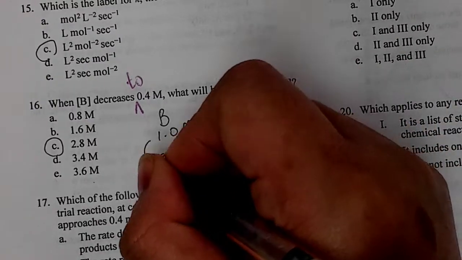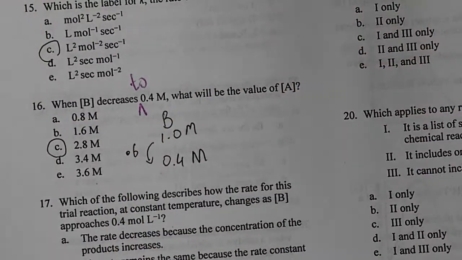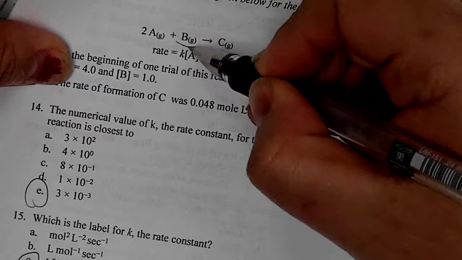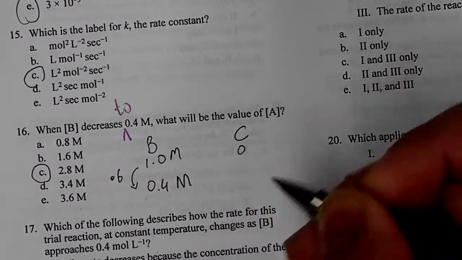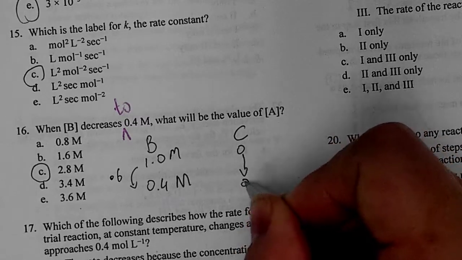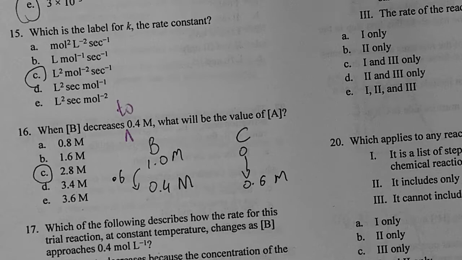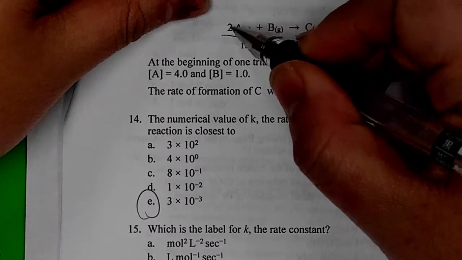So that means B goes down by 0.6. If you go back and look at the top one, B and C have coefficients of 1, so C is going to go from 0 to 0.6 molarity.